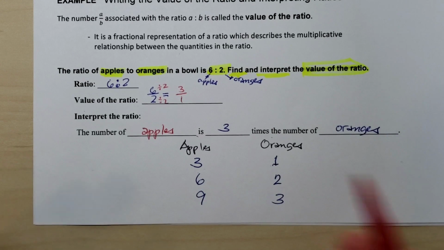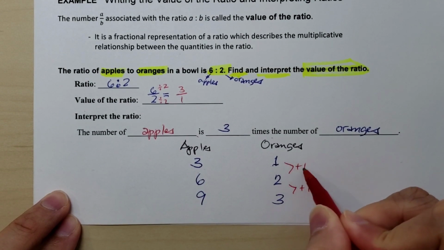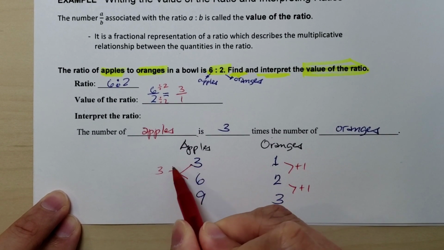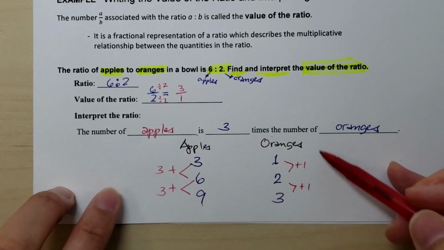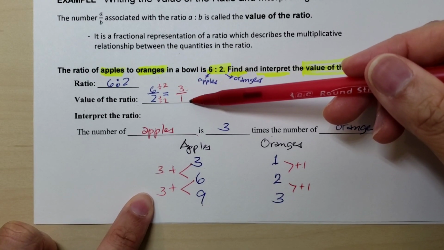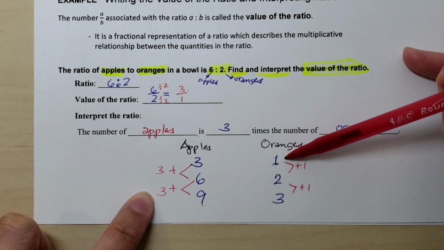Now, as you can see, the ratio is still the same. For oranges, we're adding 1. 1 plus 1 is 2. 2 plus 1 is 3. For apples, we're adding 3. 3 plus 3 is 6. 6 plus 3 is 9. So as you can see, we still have the same ratio. The same ratio of 3 over 1, the value of the ratio. So for every 3 apples, we have 1 orange.